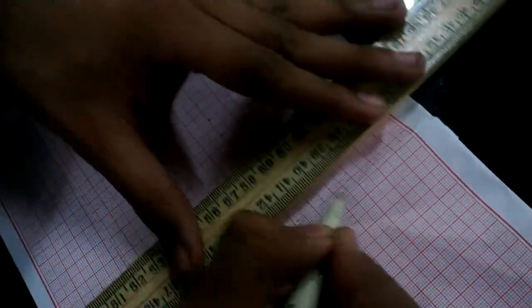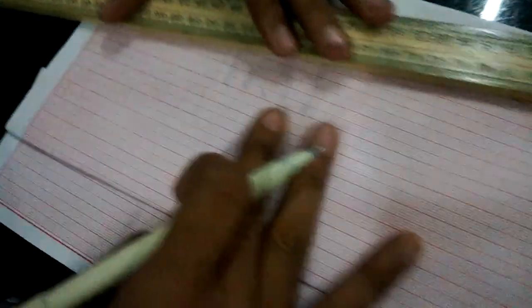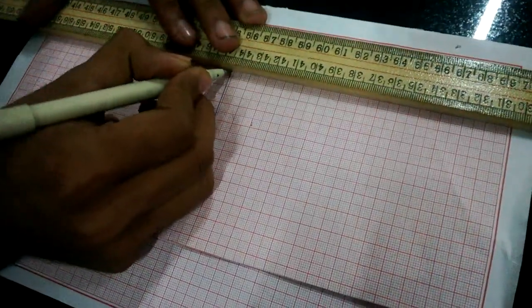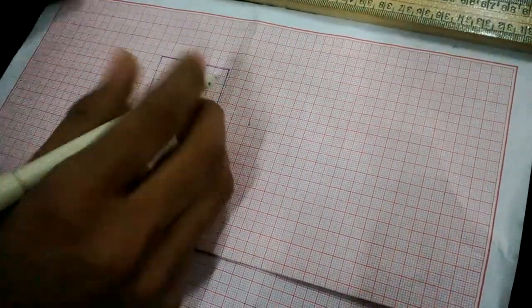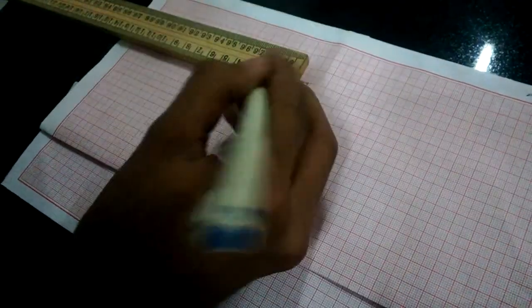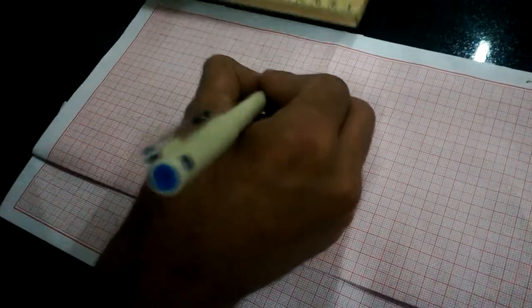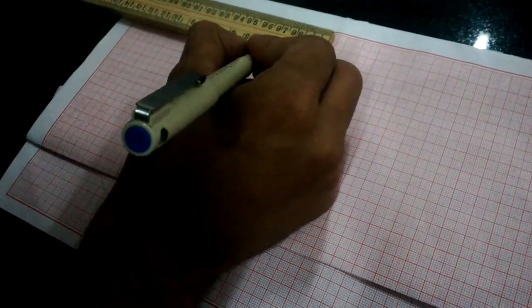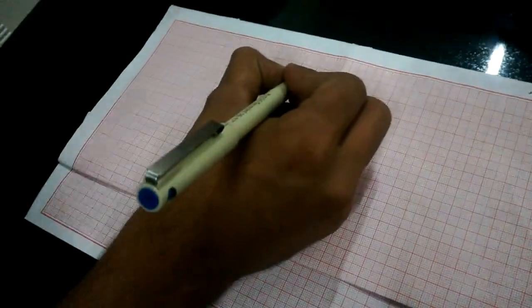Here you note down these readings. These readings will give you nothing but the 2xn value, what we have in the formula. With the help of these 2xn values, you can calculate the lambda value that is supposed to be found out. Now using a scale you find this out. What is the 2xn value over here? It's given here as around 2.5 centimeters. For this one, around 5 centimeters.